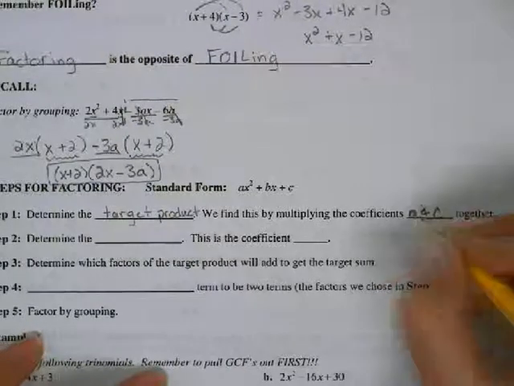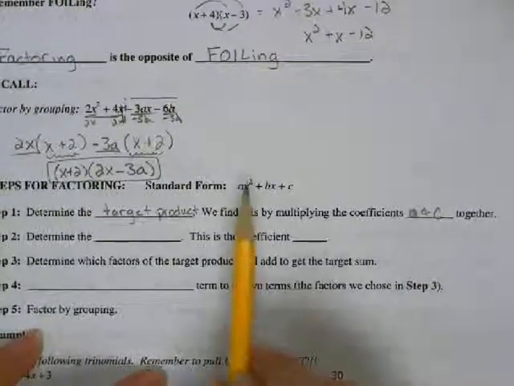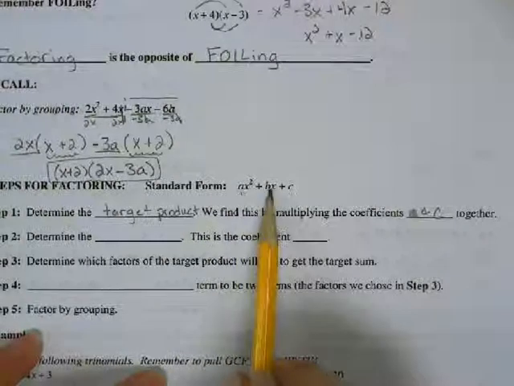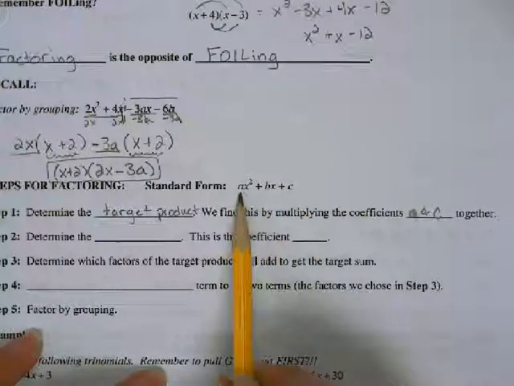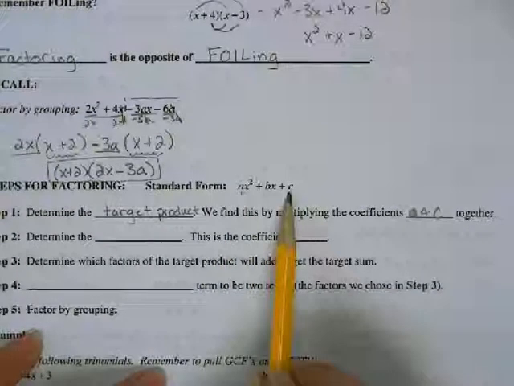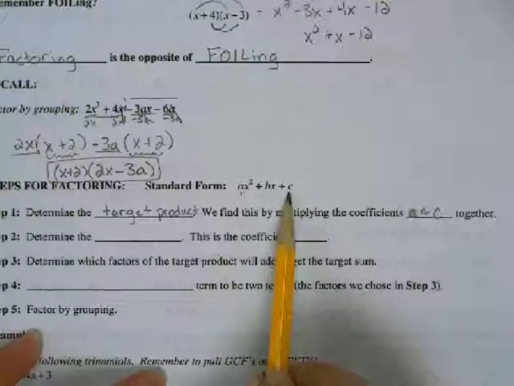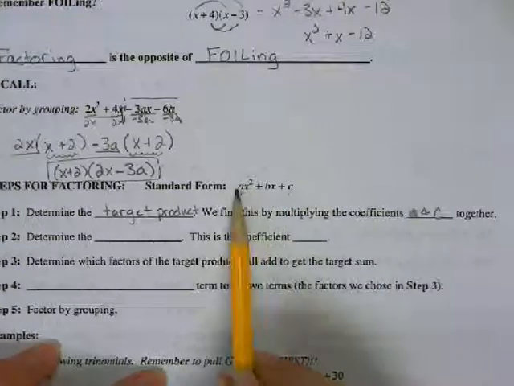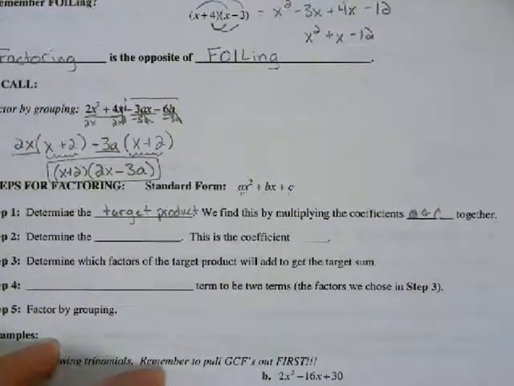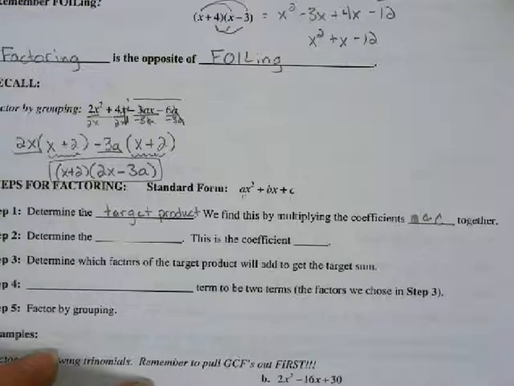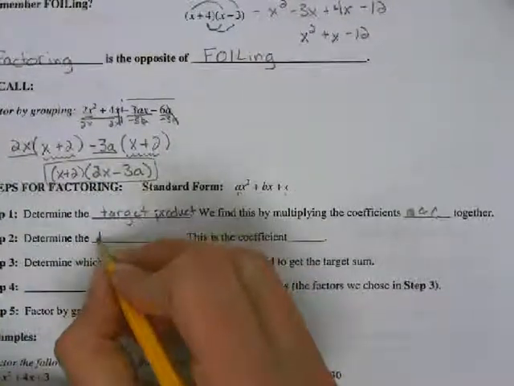A and c. So when it's written in this form right here, x squared plus bx plus c, the number in front of x squared is always your a, and the number by itself, called our constant, is always your c. So if I multiply those two numbers together, what we get is what we call our target product. Now, once I have the target product, I can find the target sum.